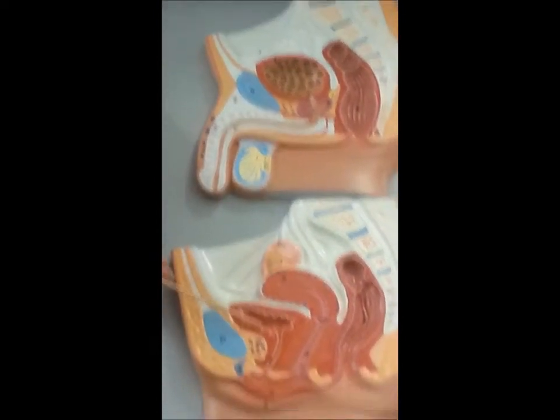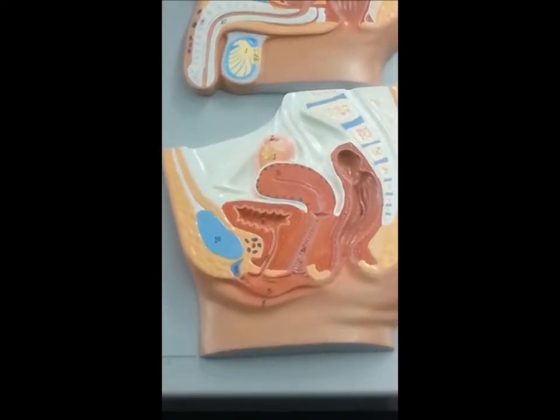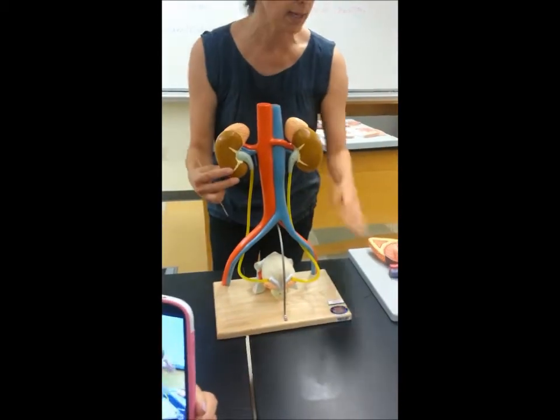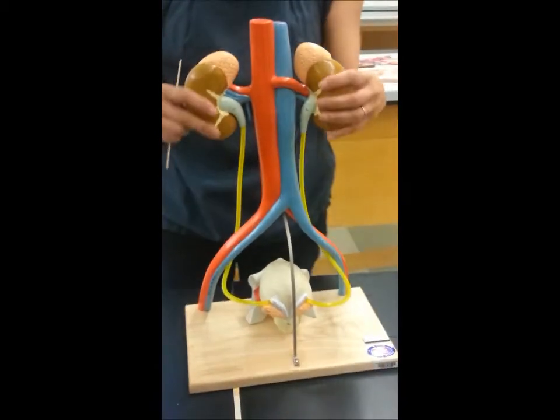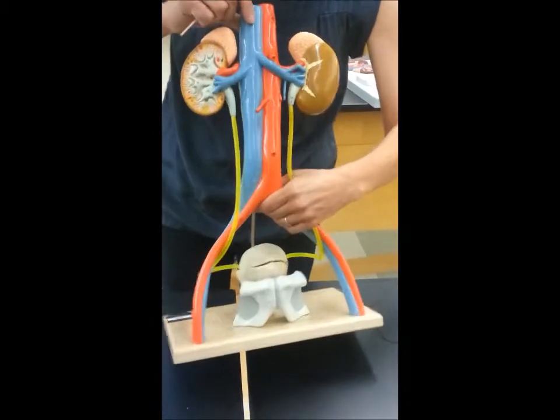For the female, again, here's her bladder, here's her urethra. We'll talk about other things later. So that's this guy. Another detail of the kidney, I'll use these boards for the details of the kidney. But we have kidneys, we have our adrenal glands on top. I guess we can turn it around.